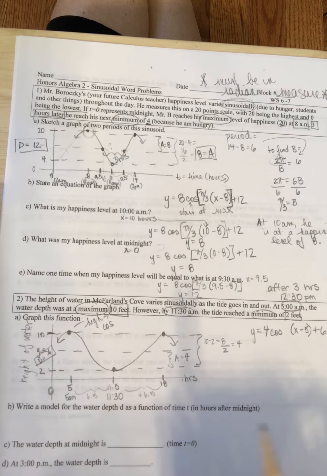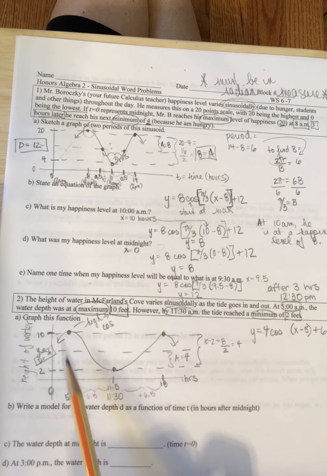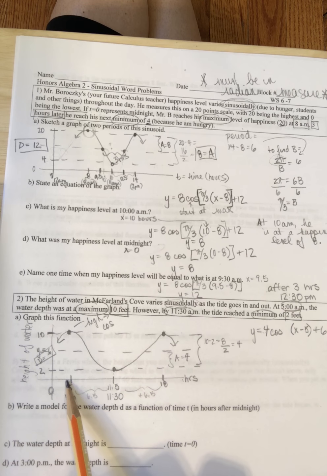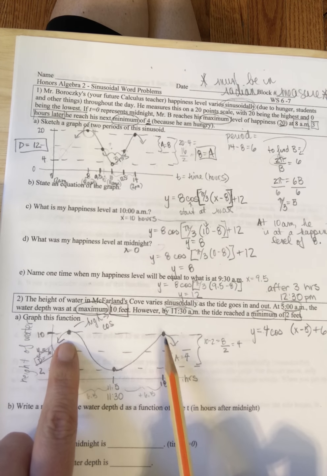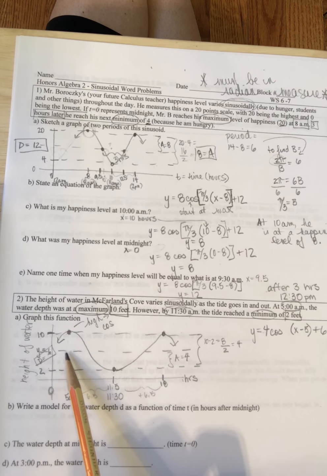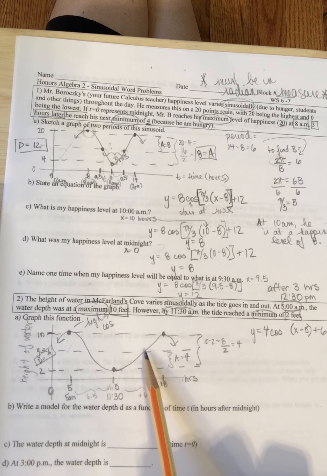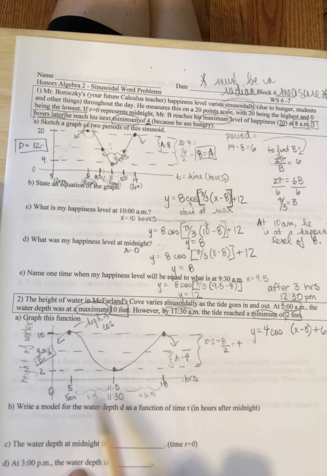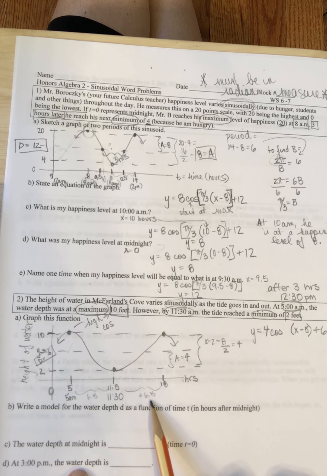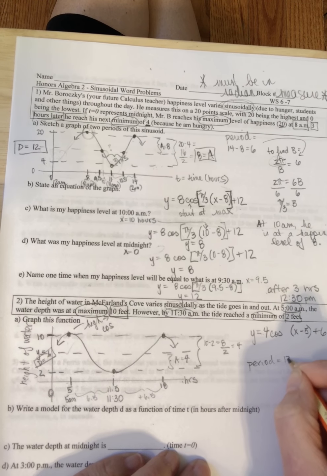So remember, up above, when we found our period, we went from our initial maximum to our ending maximum. Now, I'm going max to max because this is a cosine curve. If this had been a sine curve, I'd go from midline back to the midline, and that would give me my full sine curve. But here, I can see this is 6.5, that's 6.5, so that's a total of, I believe, 13. So that's my period. So my period is 13 hours, right?